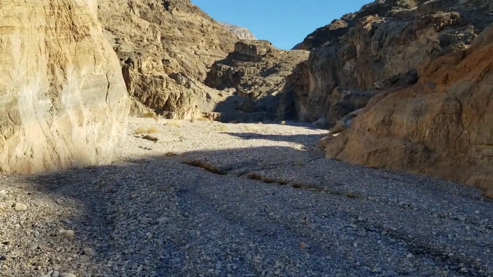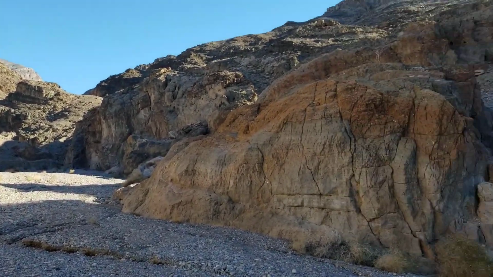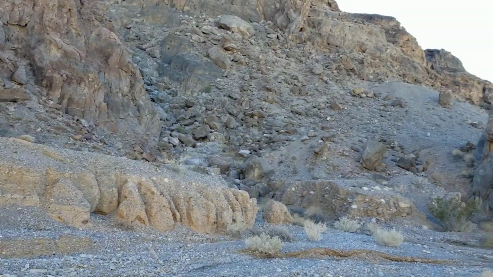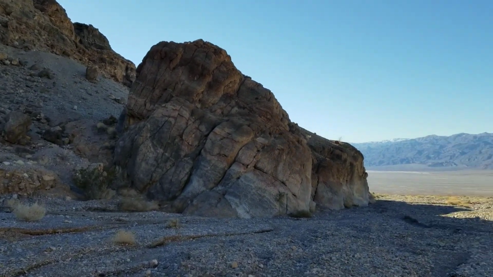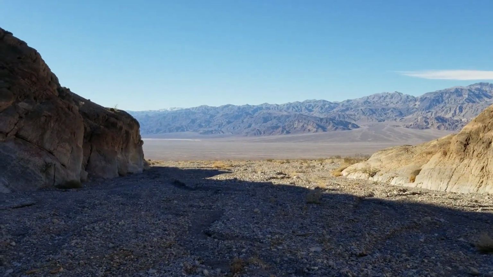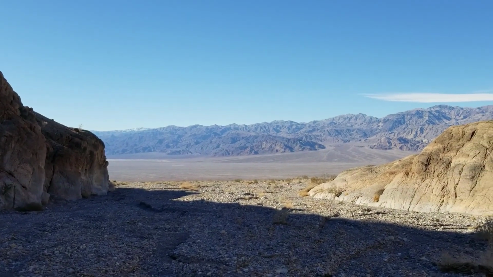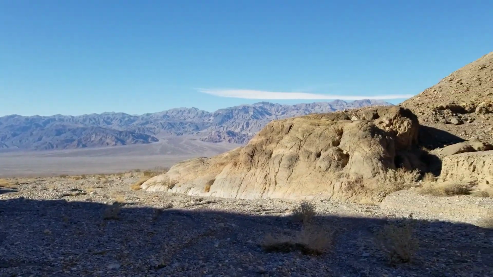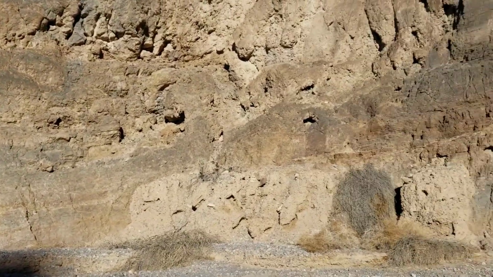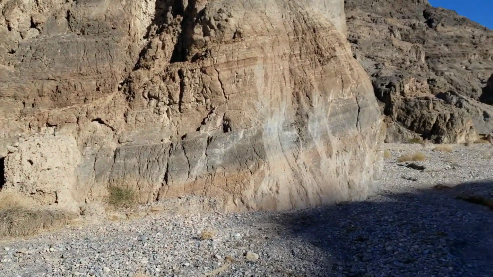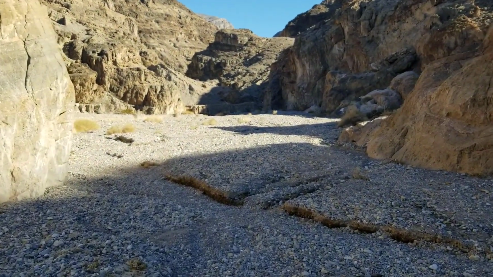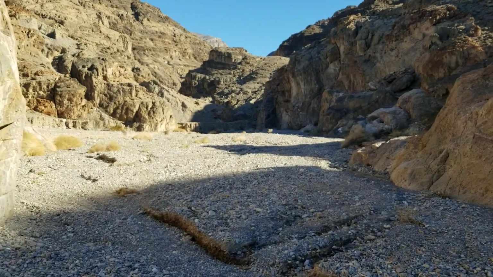What I like to do in these canyons is to see the view of Death Valley from the mouth of the canyon, beautifully framed by the walls of the canyon. That's one of the best shots that you get in a canyon in Death Valley. Let's go just a little further, then look back.